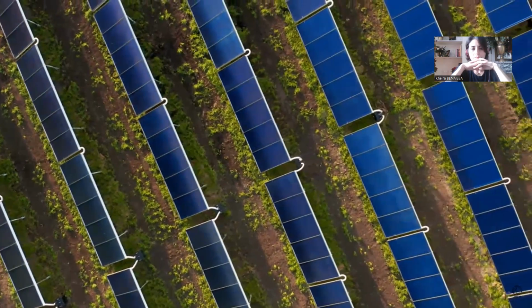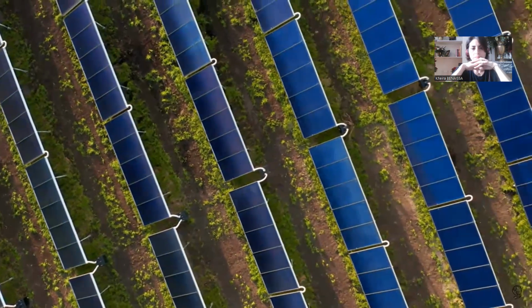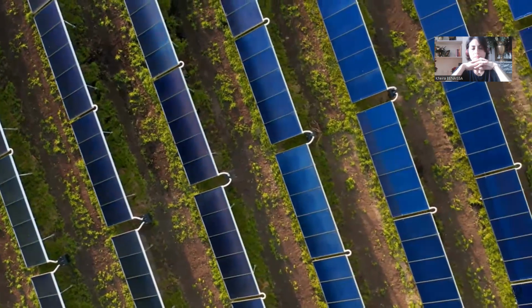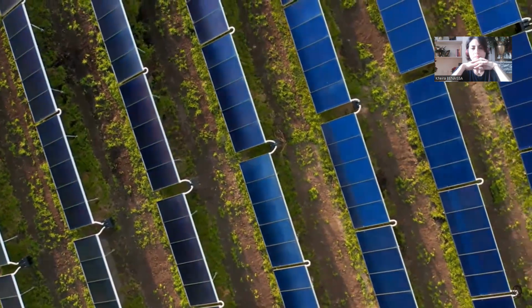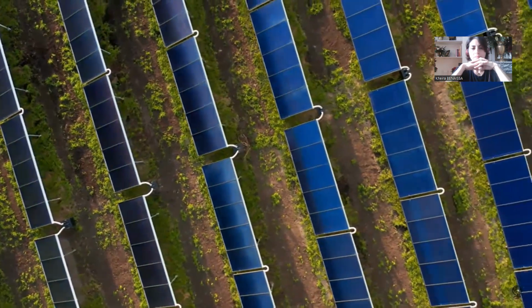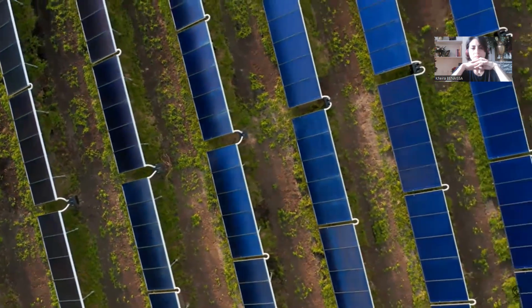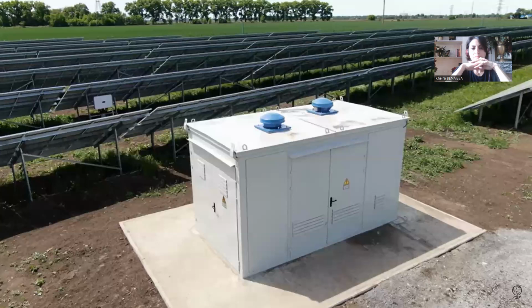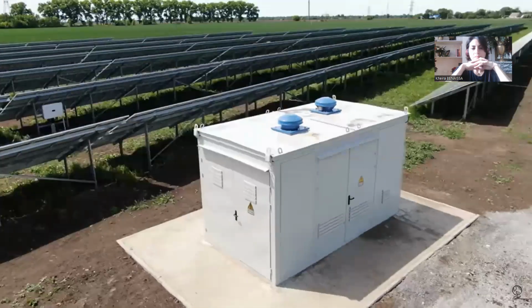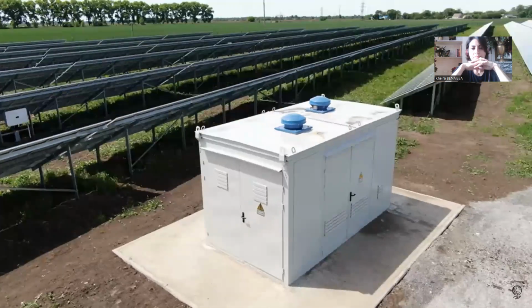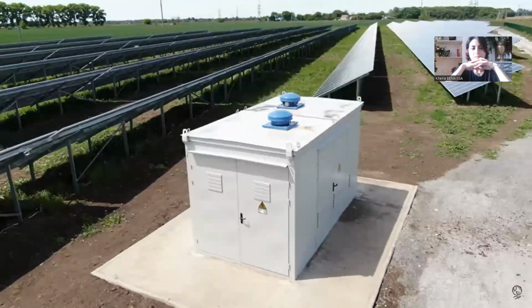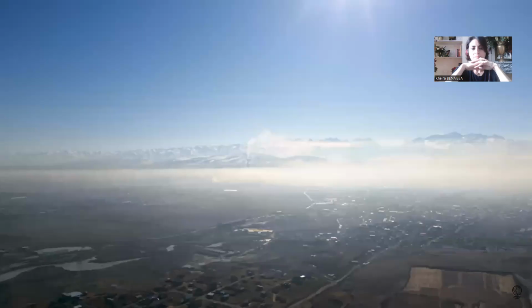How is renewable energy used? Renewable energy is used in a variety of ways, including electricity generation, heating, and transportation. Solar panels and wind turbines are used to generate electricity, and geothermal heat pumps are used for heating. In transportation, electric vehicles powered by renewable energy sources are becoming increasingly popular. The environmental benefits of renewable energy.